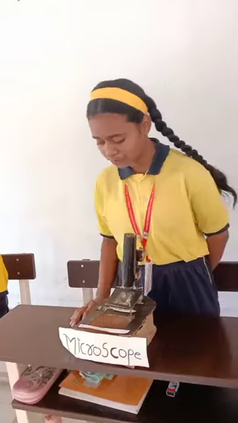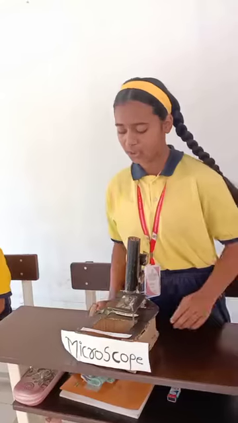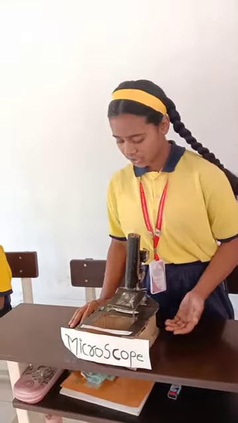In conclusion, a microscope is a very important invention that helps us to see the world of tiny living things. In this project, we learn how the microscope works and why it is important in our daily life. A simple microscope can also be helpful for the learning of students in a practical and better way.